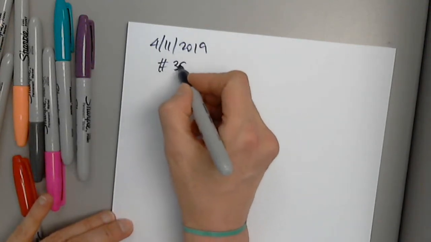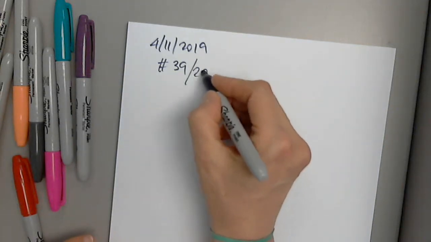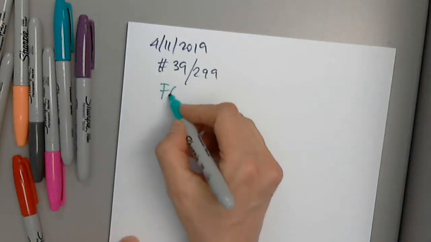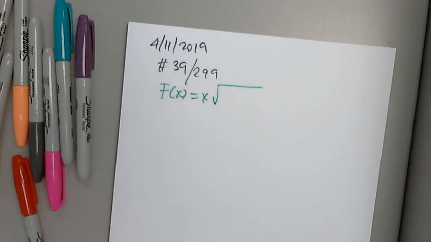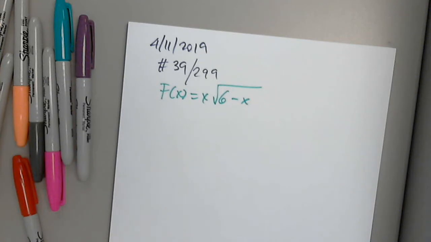Okay, so we decided to continue with problem 39 on page 299. Here's the problem. Let me read what is required. Find the intervals of increase or decrease. Find the local max and local min values. Find the intervals of concavity and inflection points. In other words, everything. So the function is f of x equals x times the square root of 6 minus x. Okay, we're asked to graph a function.